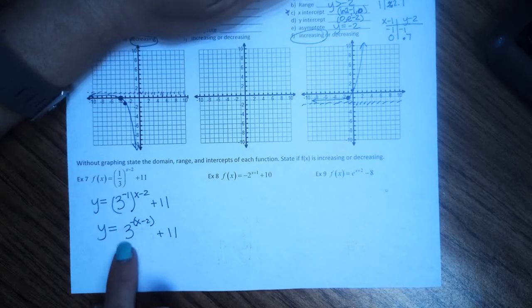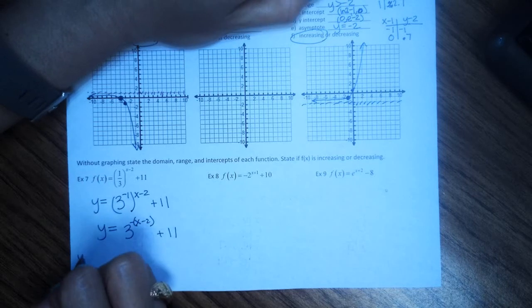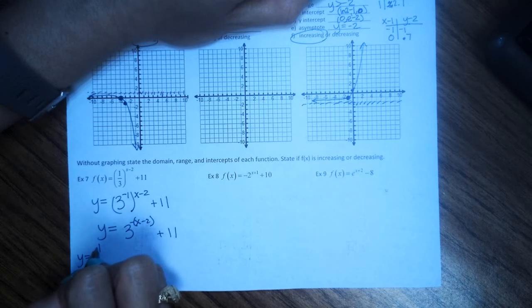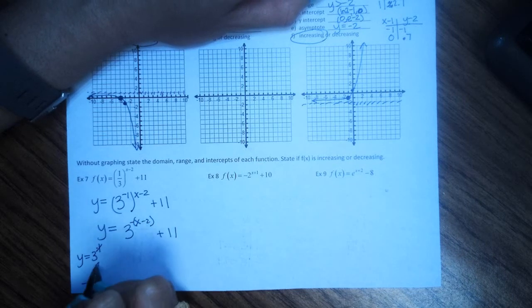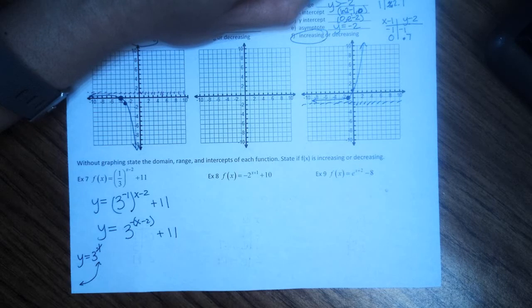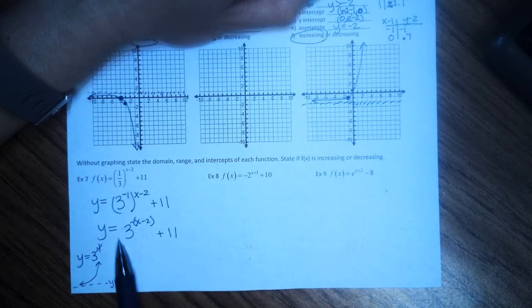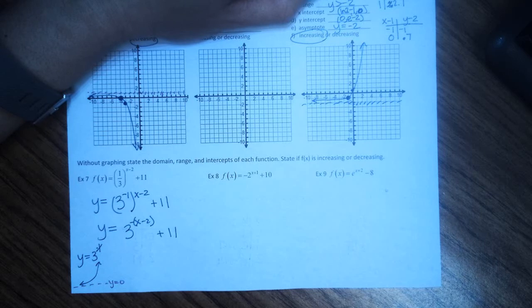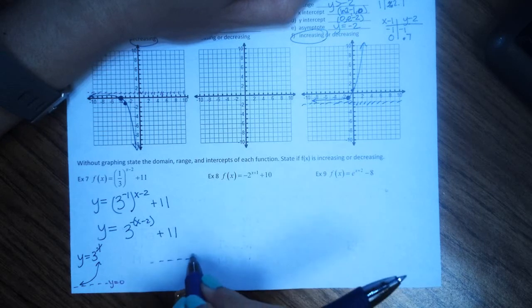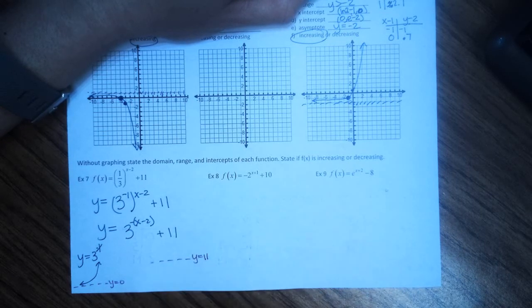This function, if you remember, the parent is y equals 3 to the x. The parent looks like this. It's increasing with the y equals 0 asymptote. This specific function now has been shifted up 11. So now y equals 11 is your new asymptote.